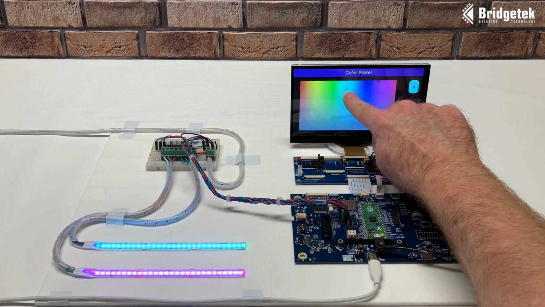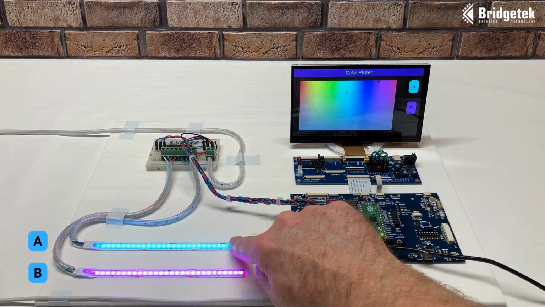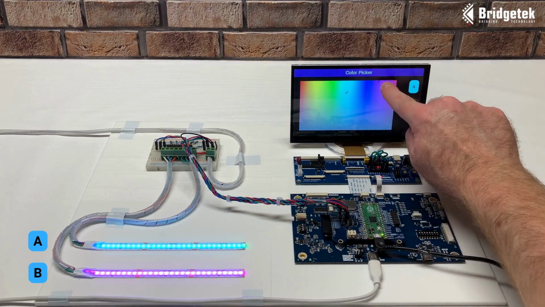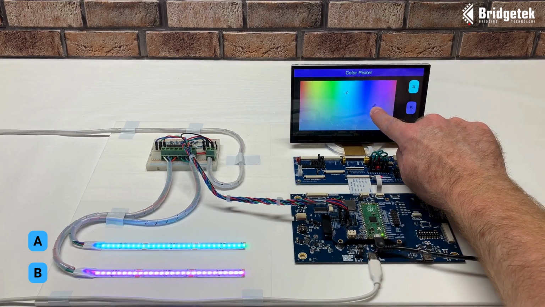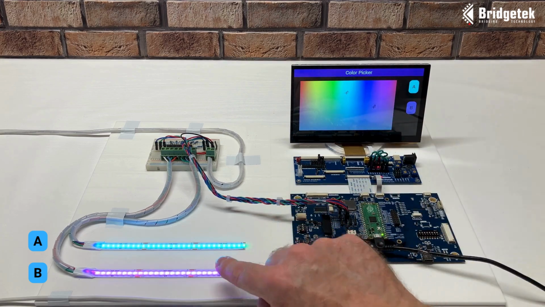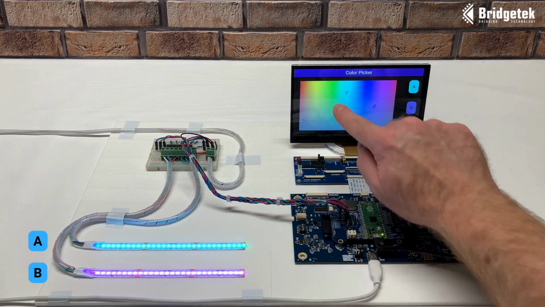As we move cursor A here we see the indicator change and the LED strip A set to the selected color. Likewise, for cursor B, we see the indicator and the LED strip B reflect the selected color.